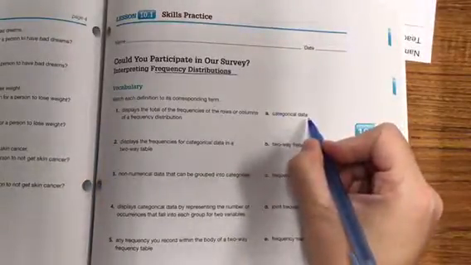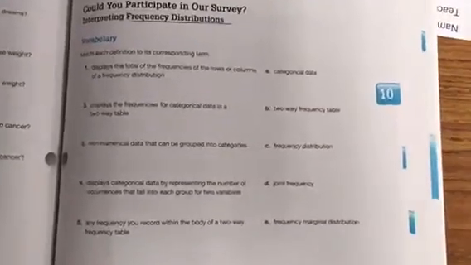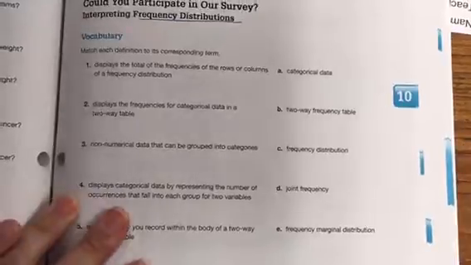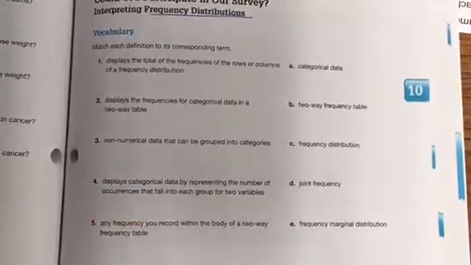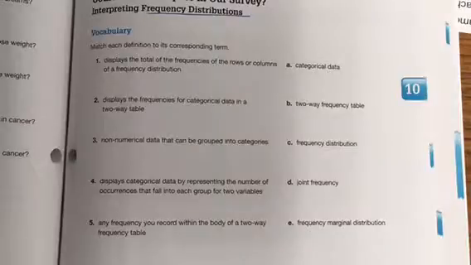First, in order to do a frequency distribution, we have to know what categorical data is. Categorical data is data that can be put into, guess what? Categories. Raise your hand if you can think of a type of category. What is a category? An example of a category. What would you say?